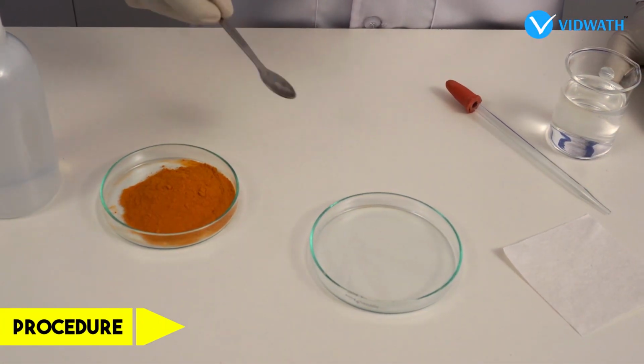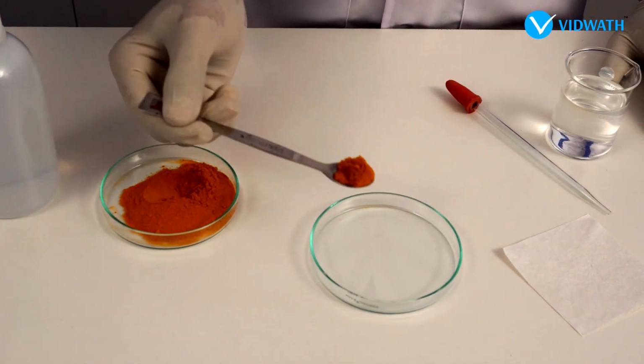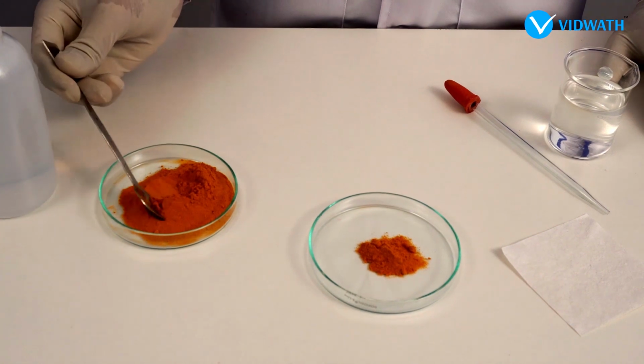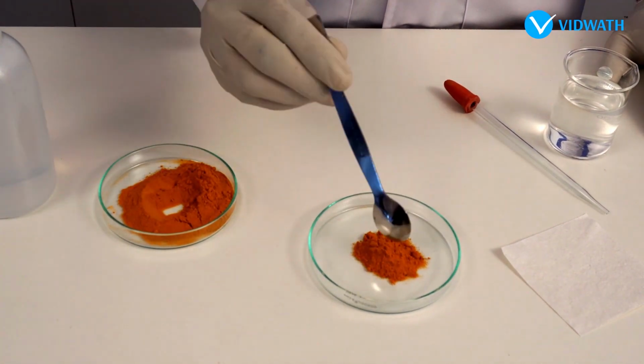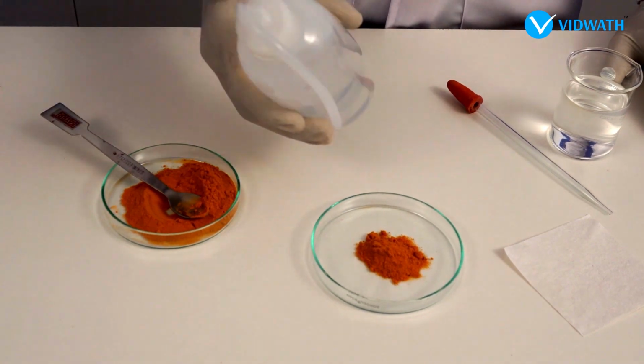Procedure: take 2 spatula full of turmeric powder in a Petri plate. Add a little water and make a paste.